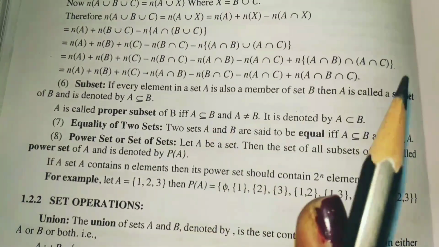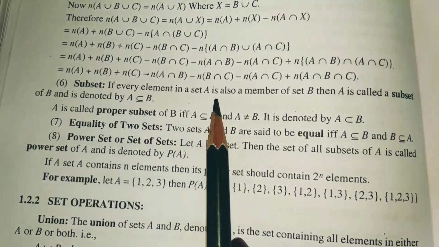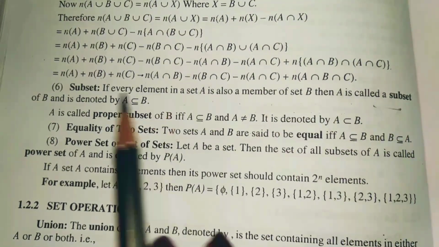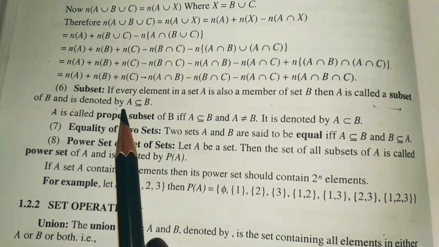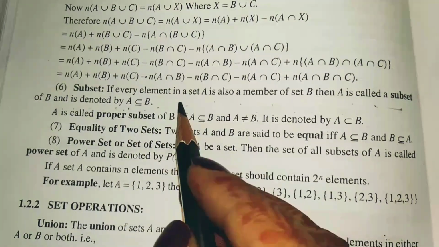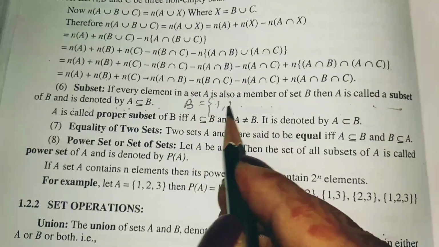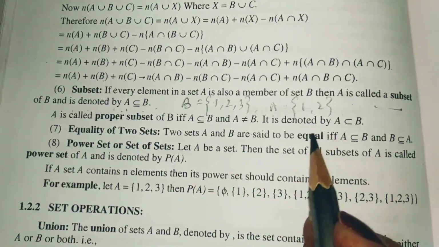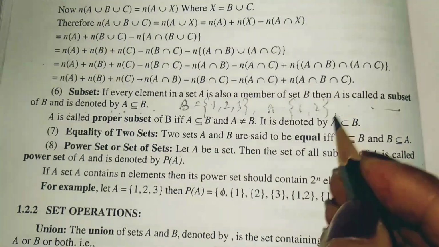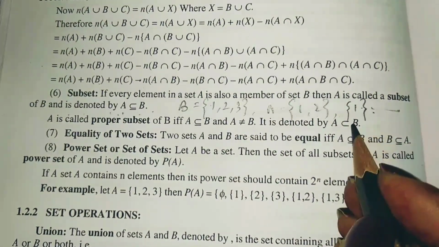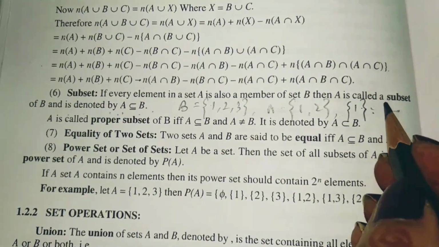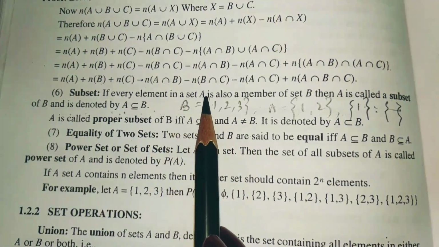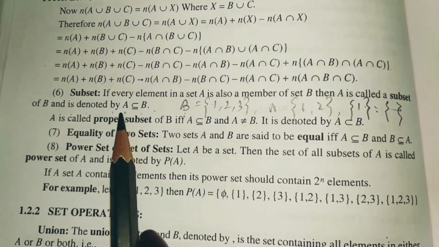Next it is the subset. So what do we mean by the subset? If every element in a set A is also a member of set B, then A is called a subset of B and is denoted by A subset of B. That means if B is a set which contains 1, 2 and 3, then if we consider A as 1, 2, it is a subset of B. Otherwise, if we consider it as 1 only, then also it is a subset of B. If we consider the null set, then also it is a subset of B.